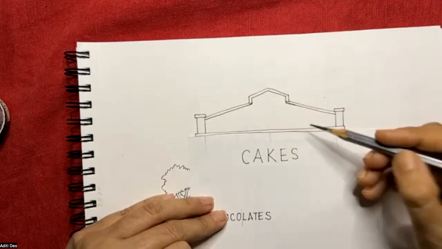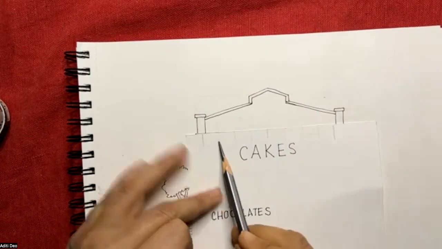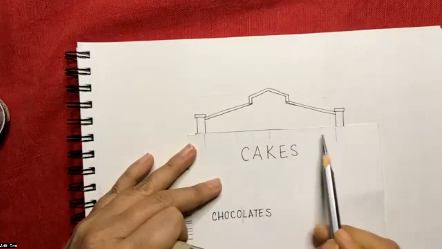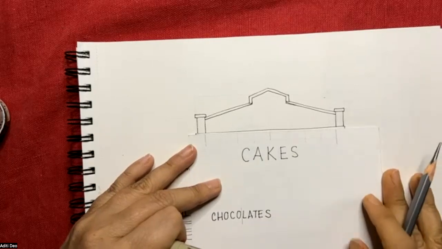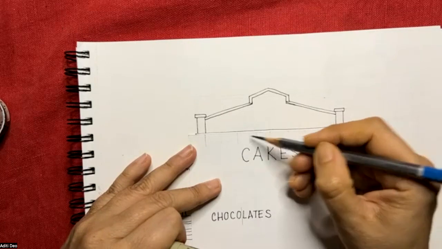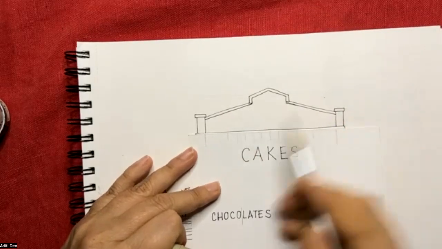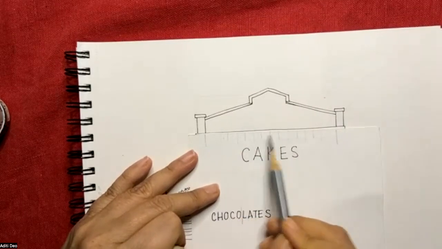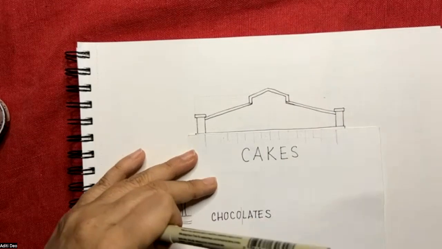So how many do we have? We have 1, 2, 3, 4, 5, 6, 7. 1, 2, 3, 4, 5, 6, 7, 8 letters. Then we will make even more halves. 1, 2, 3. 1, 2, 3. Now how many do we have? 1, 2, 3, 4, 5, 6, 7, 8, 9, 10. Oh, this is getting very confusing.